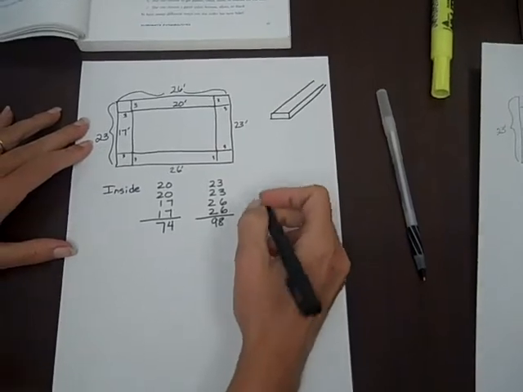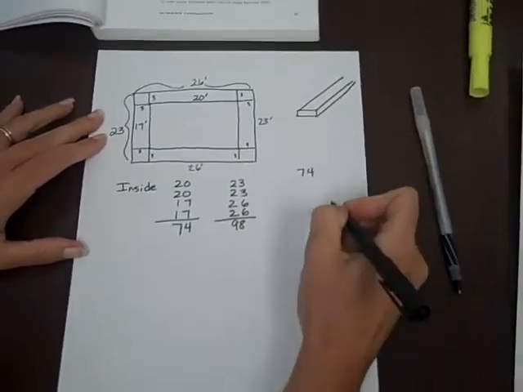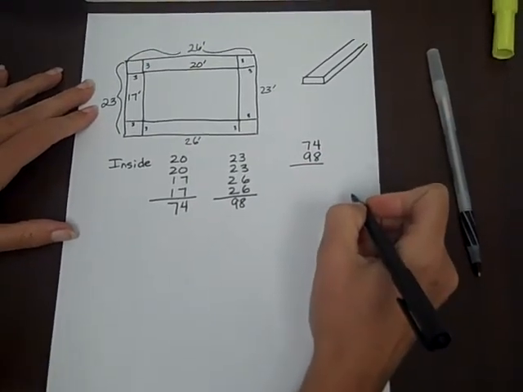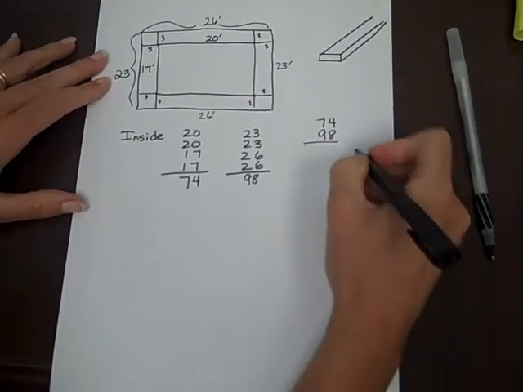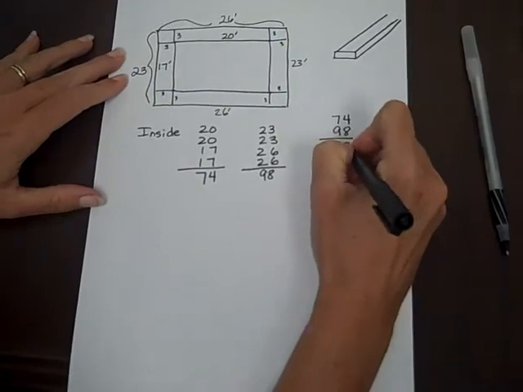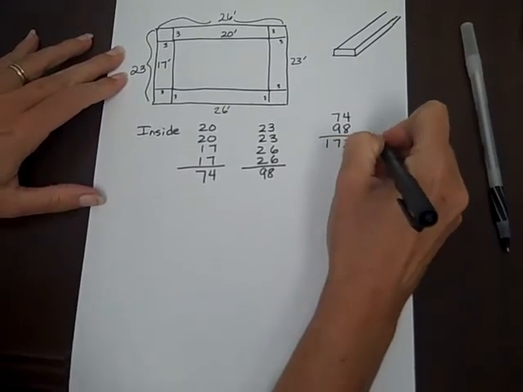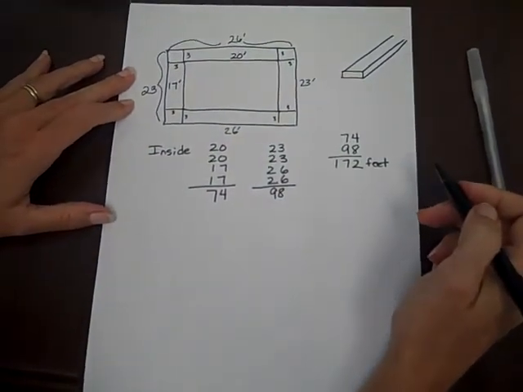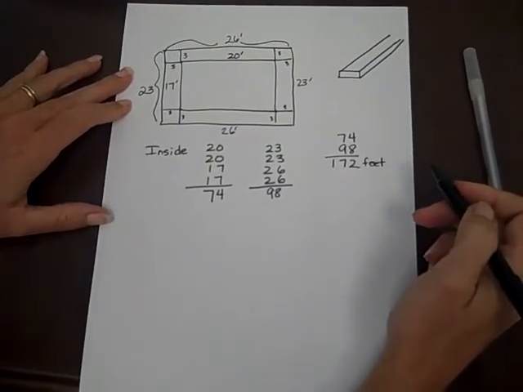So now we're going to add 74 from the inside and 98 from the outside. And when we add those two together, we're going to get 172 feet of 2 by 4 lumber that we're going to need to pour our concrete for our sidewalk around our garden.